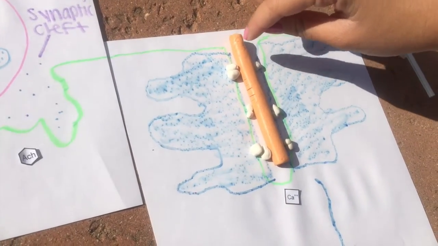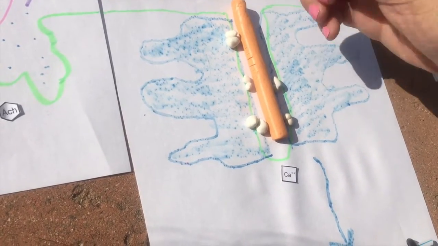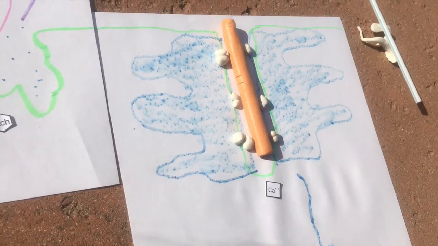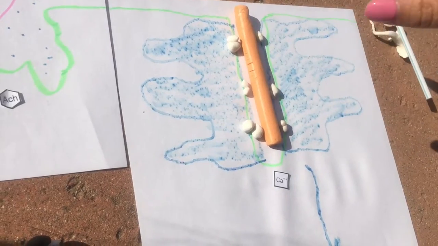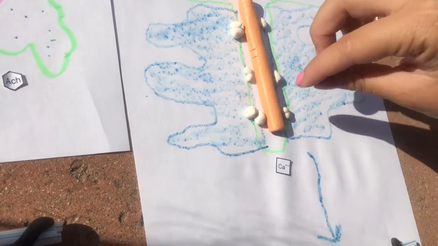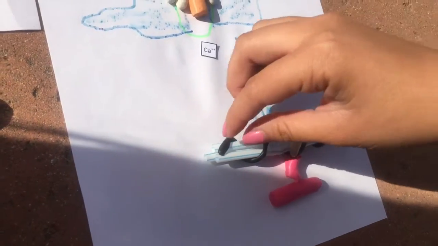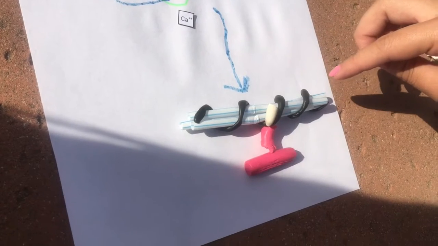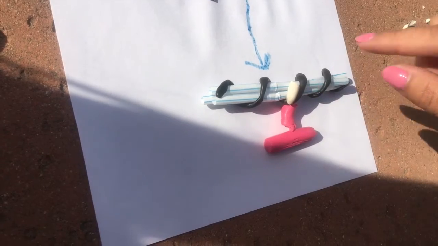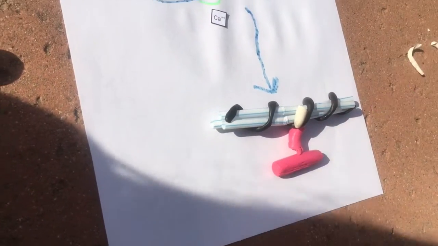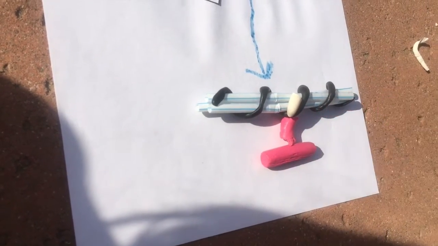So this orange tube represents the T-tubule, and these little white pieces of clay are portraying the bonds that bind the SR and the T-tubule together. And then within the SR contains calcium. So the calcium flows along and reaches the tropomyosin, this black band represents the tropomyosin, and this white dot over here represents the troponin. And then the straw is what portrays the actin. And then over here we have the myosin cross bridges.